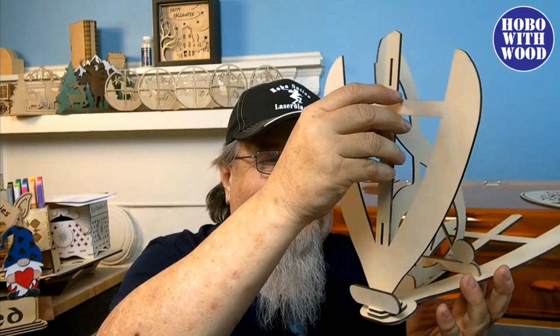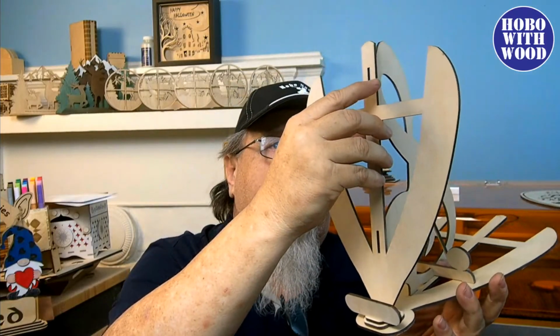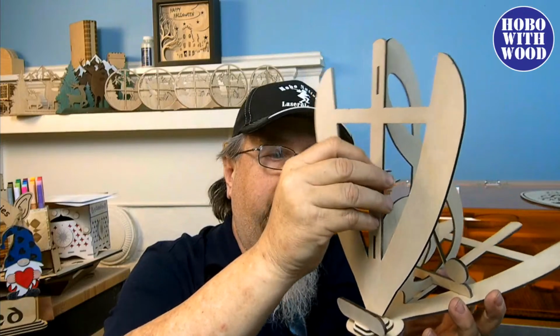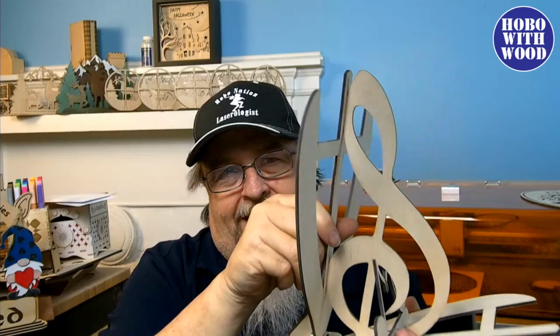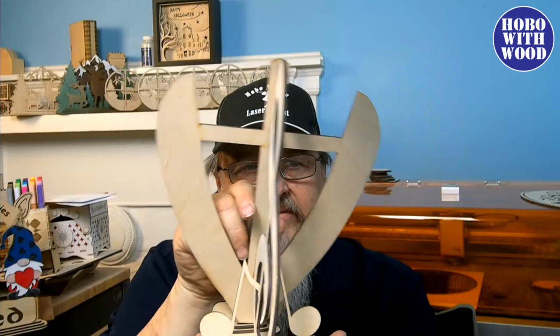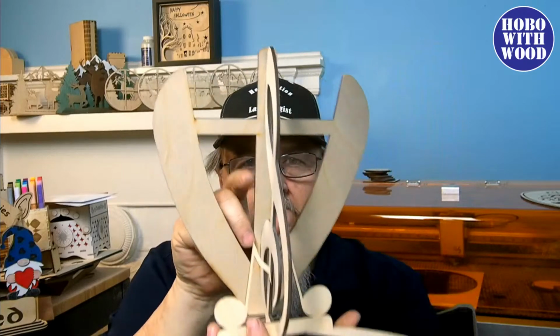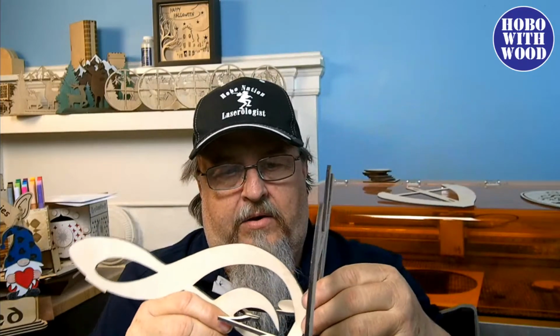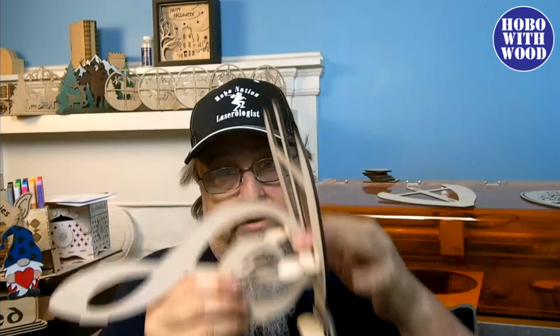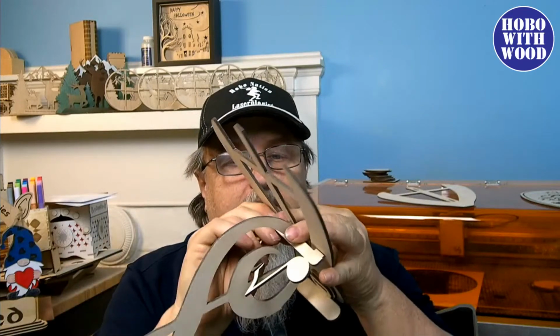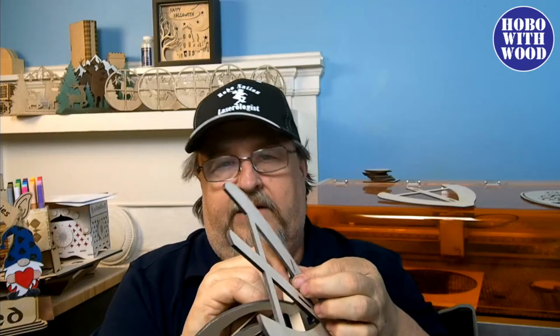And since that was the way it was, there's a lot of torsional pressure being applied to that treble clef. And if it was only using the two slots that are on the base of the treble clef, it's not glued together. I had this problem in the other video. That's where I got my kerf really good.